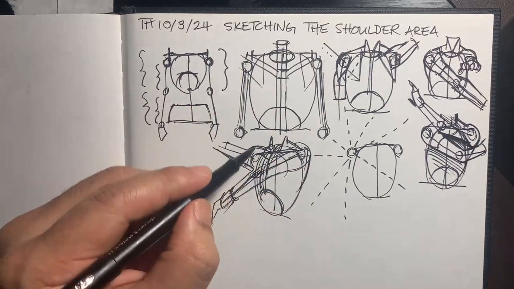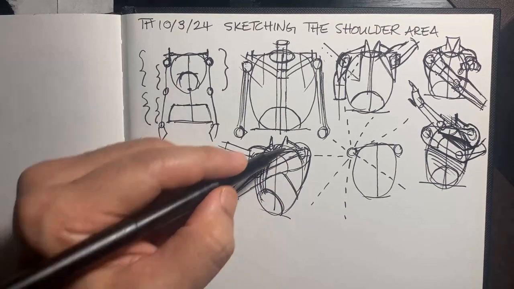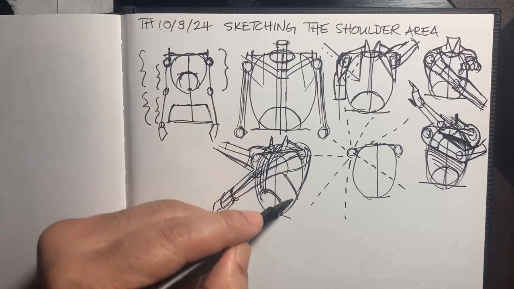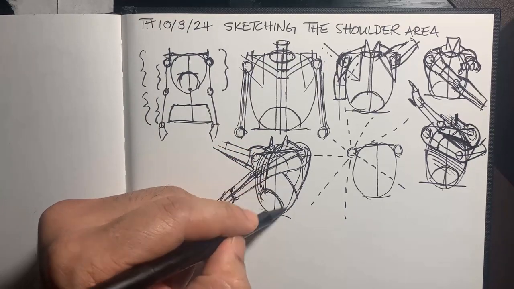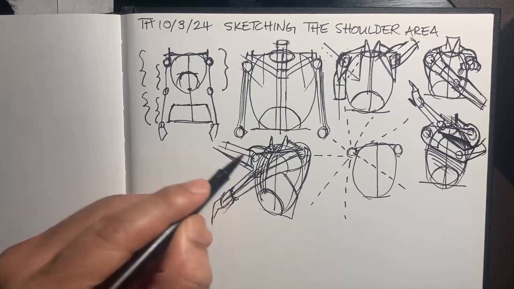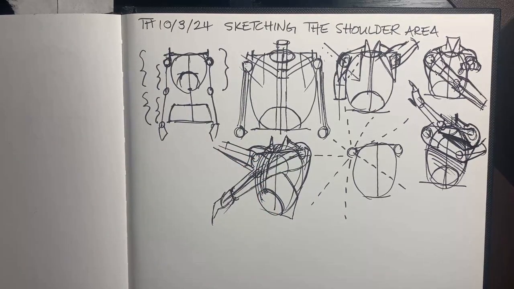And of course the shoulders, it's going to be affected by the lats and the trapezius and all that good stuff. But this should help you. What else was I gonna? There's a lot more.